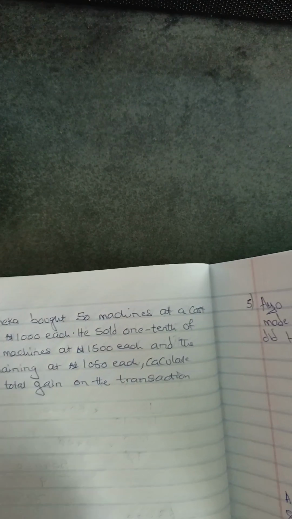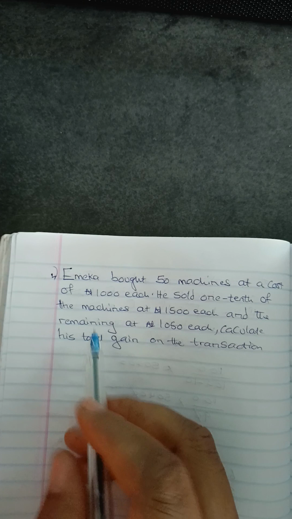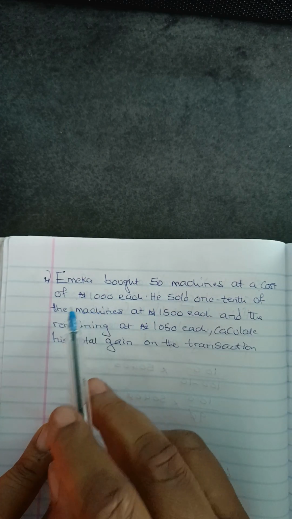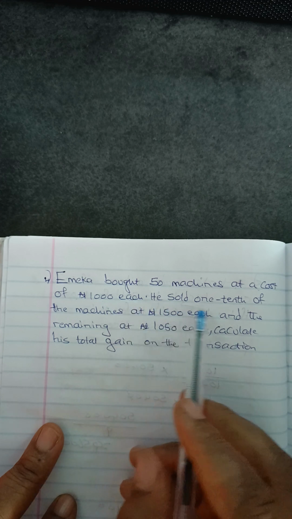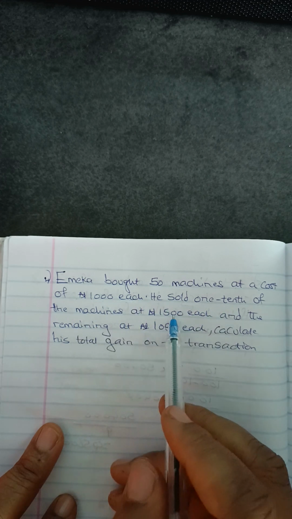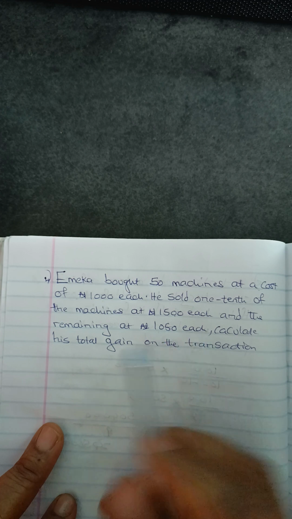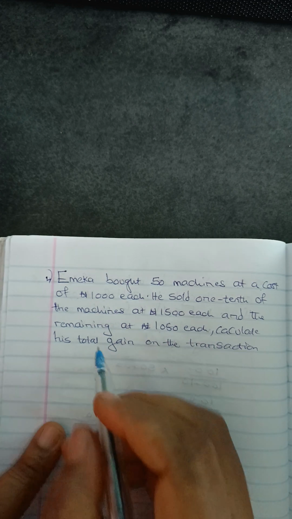Now let's go to the second to the last one, which says a maker bought 50 machines at a cost of 1,000 naira each. He sold 1/10 of the machines at 1,500 each, and the remaining at 1,050 naira each. Calculate his total gain on the transaction.